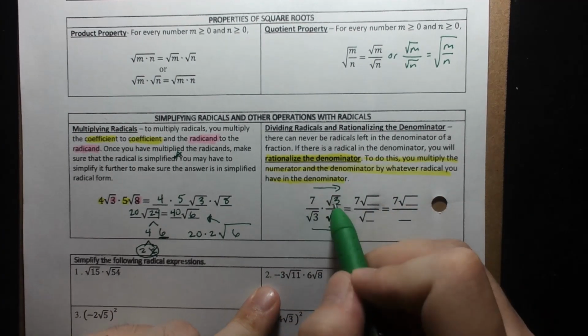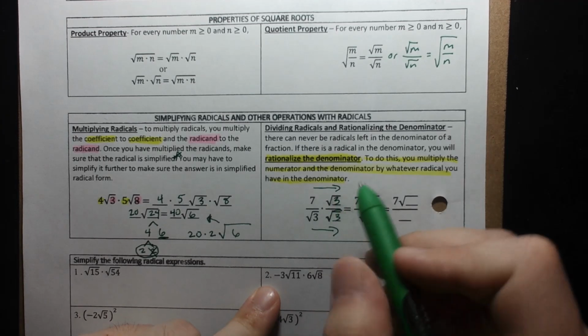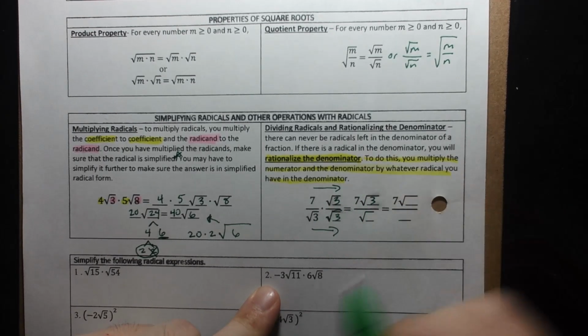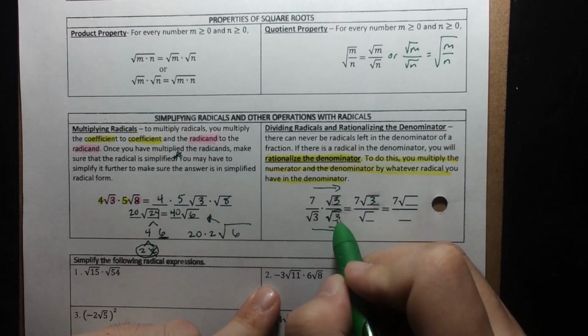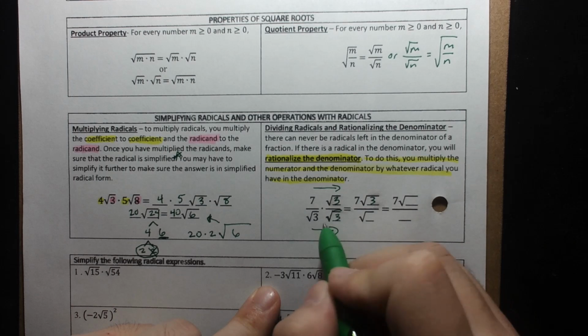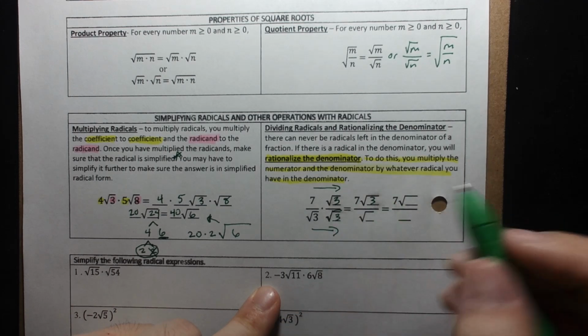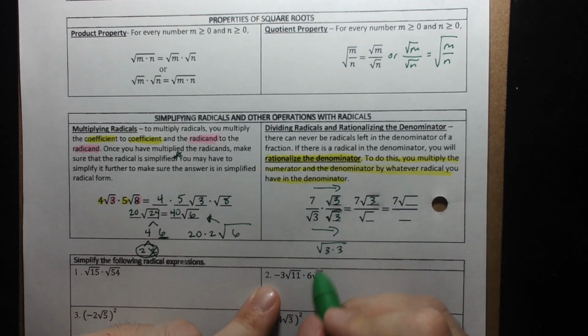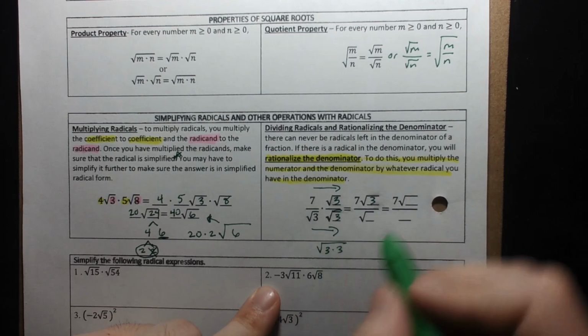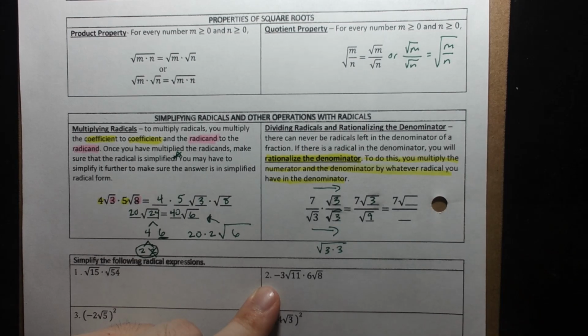And whenever we multiply fractions, we always multiply across. So 7 times the square root of 3, well, that's just going to be 7 times the square root of 3, okay? And then you have the square root of 3 times the square root of 3, which you can rewrite as the square root of 3 times 3, right? And we know what the square root of 3 times 3 is. That's going to be the square root of 9, okay?